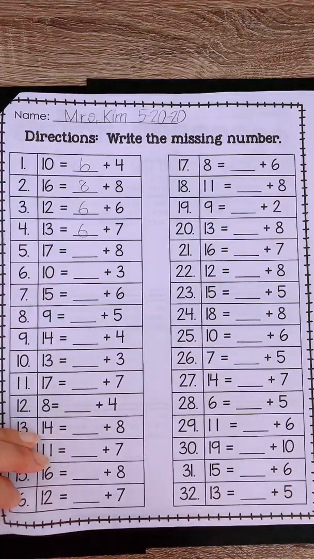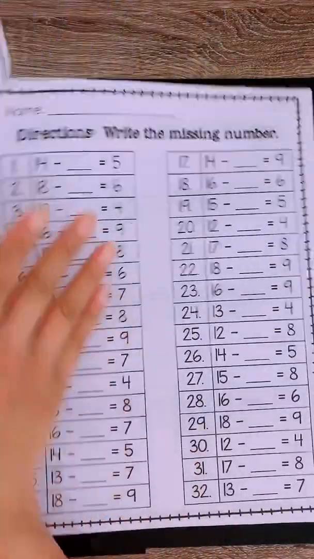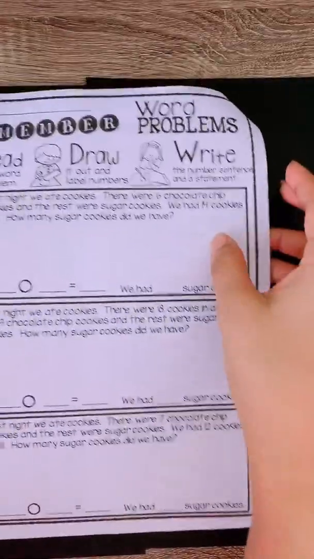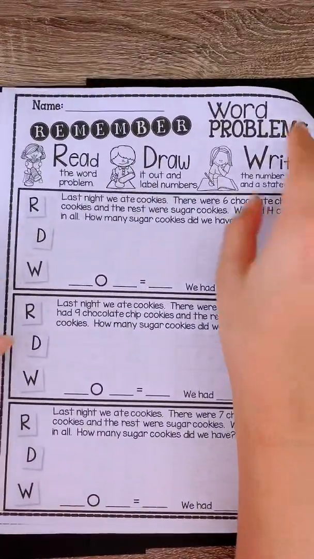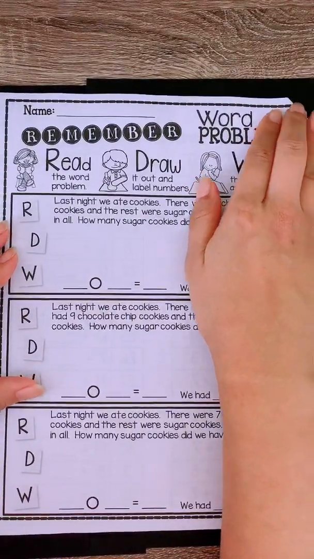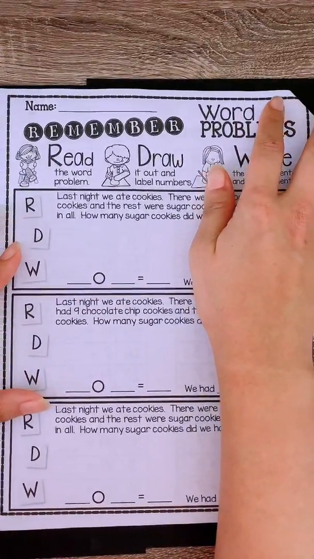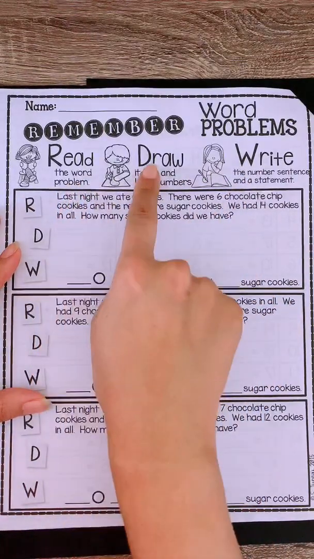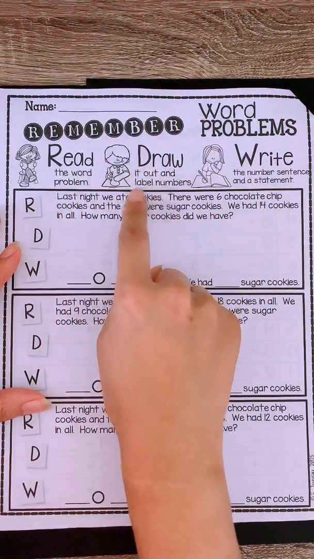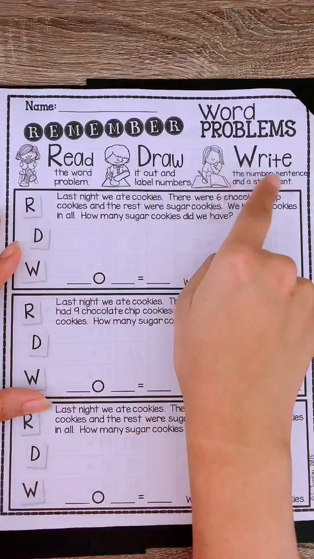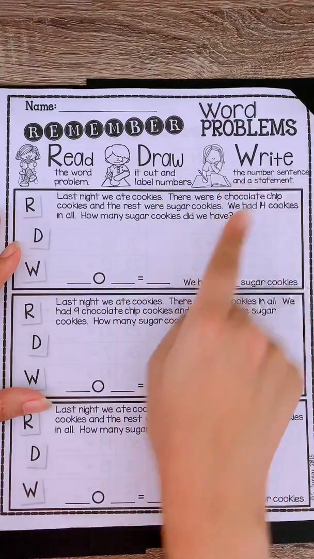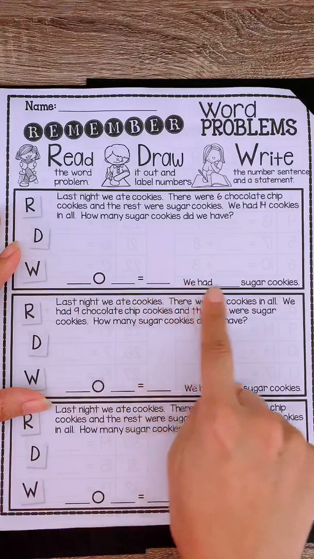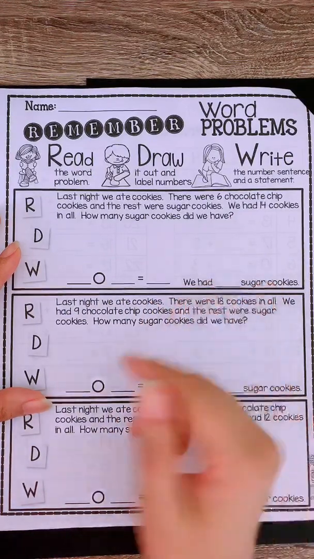Let's see the next page. You got it. It's our word problems. We have 3 today. Again, let's read our directions first, and then read our word problem, draw it out and label numbers, and then write the number sentence and a statement. Number sentence is here, statement is here. Make sure you have all the parts.